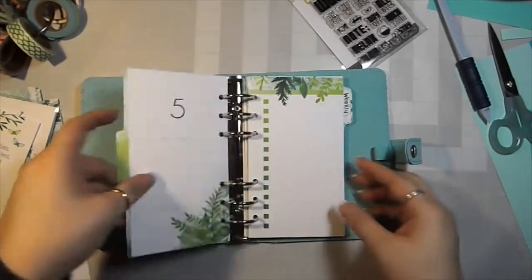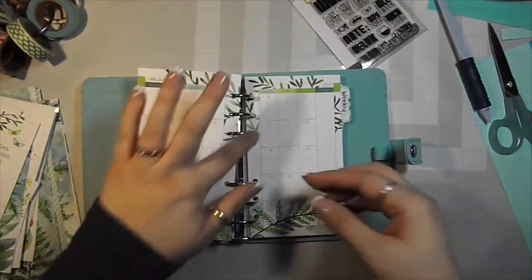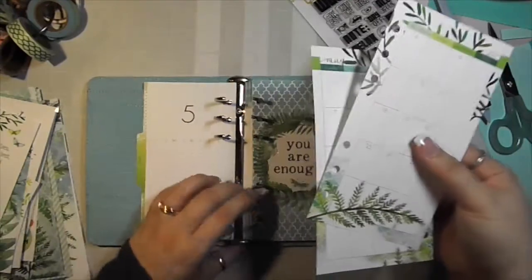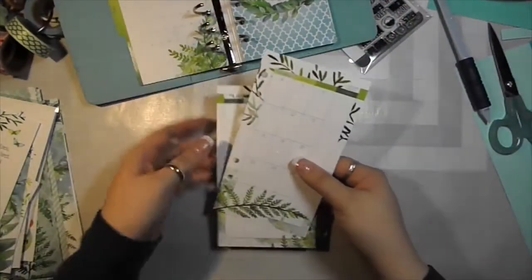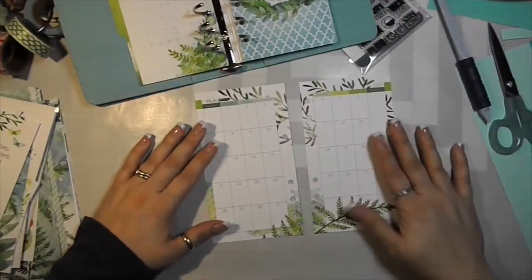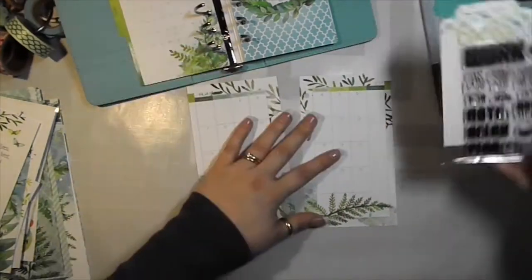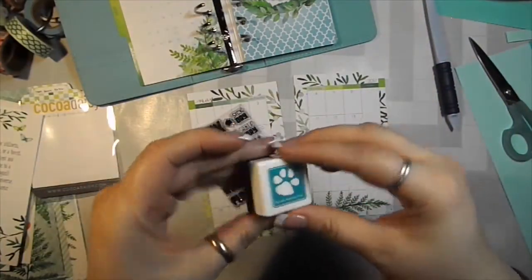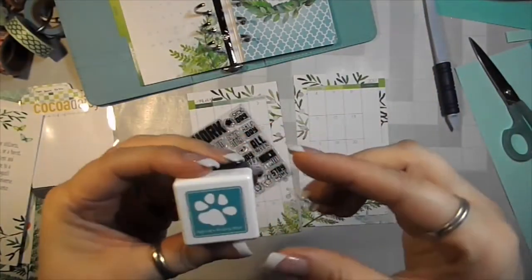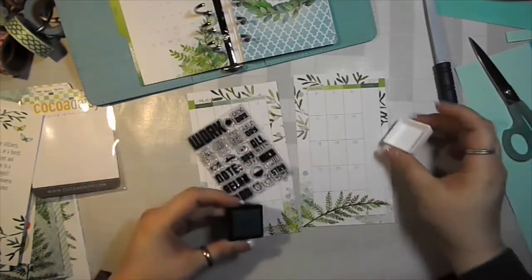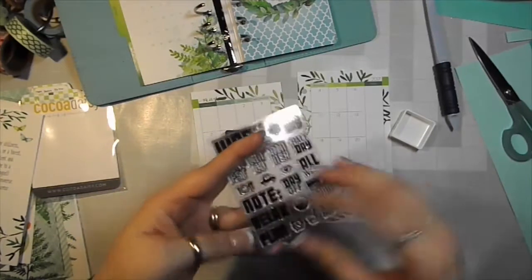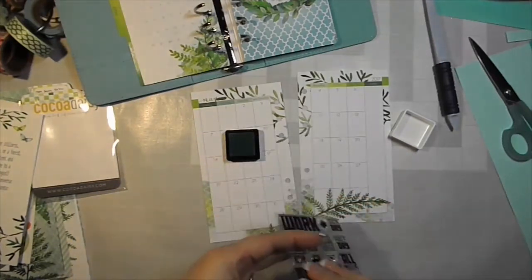So I'm going to go in here and I'm going to go through the monthly or month at a glance, and I'm going to pull them out really quickly. So this is a hybrid ink in Audrey Blue. I can't remember what company this is from. I'll have to look it up if I can. And I'm going to use the plan one.